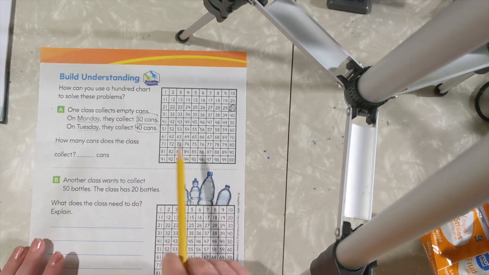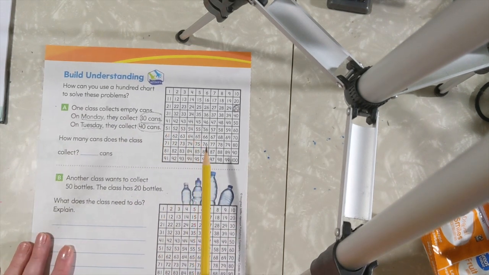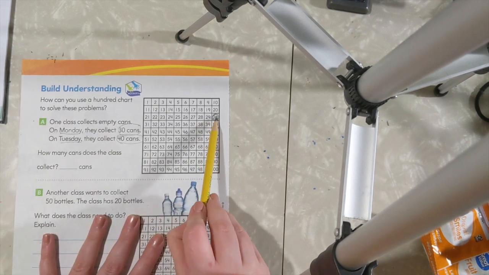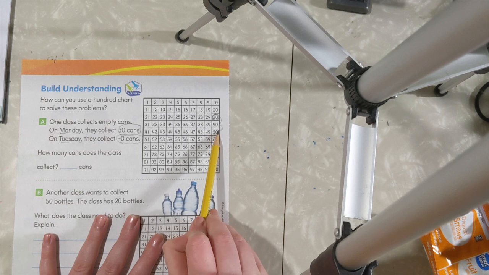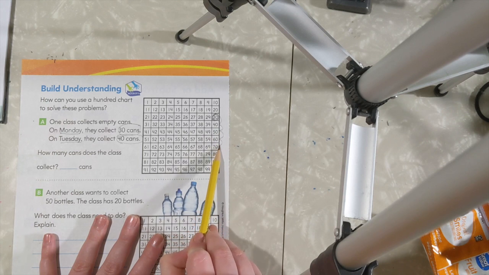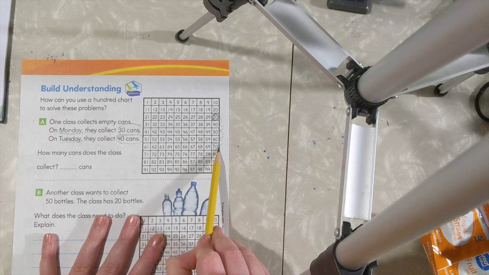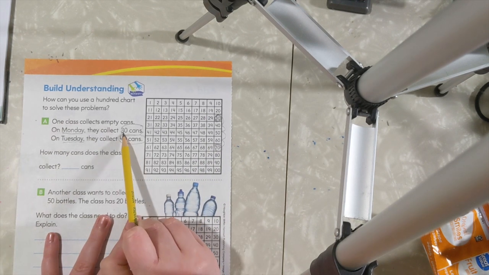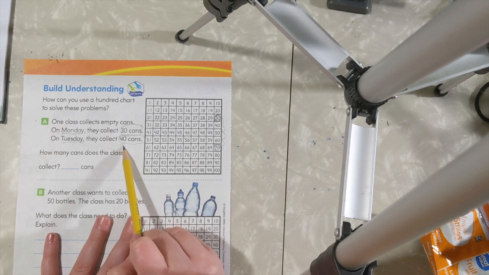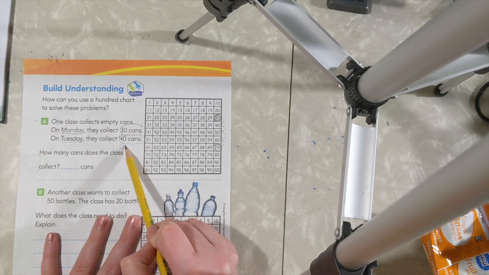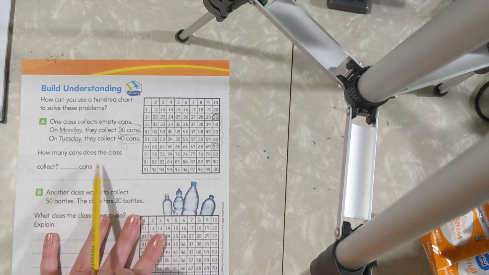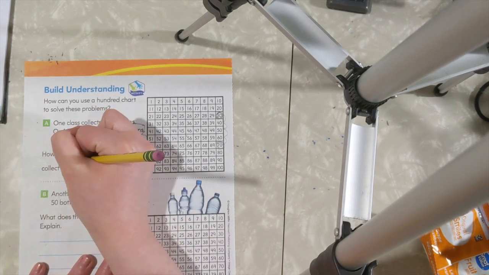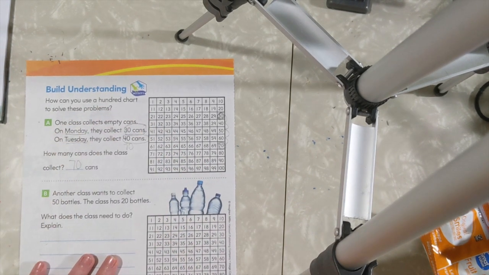So what we are going to do is add 40, or 4 groups of 10, to our 30. 10, 20, 30, 40. And that gives us 70, because 3 plus 4 equals 7. And then we just bring down our zeros. So how many cans does the class collect? They collect 70 cans.